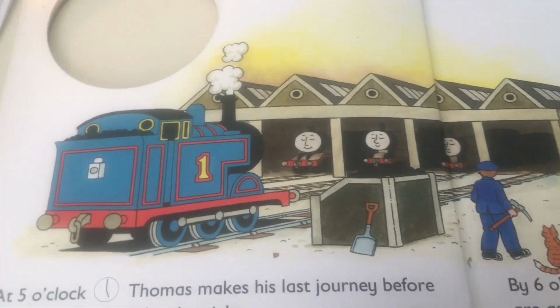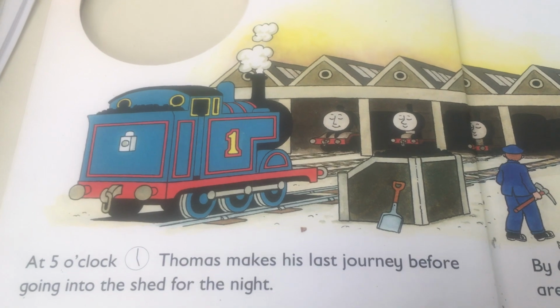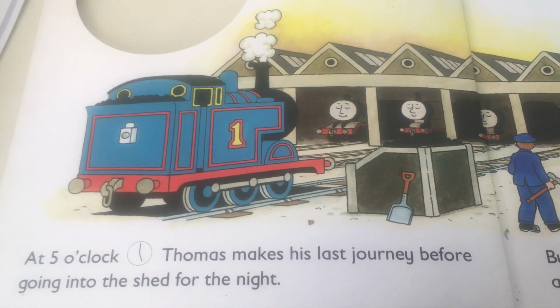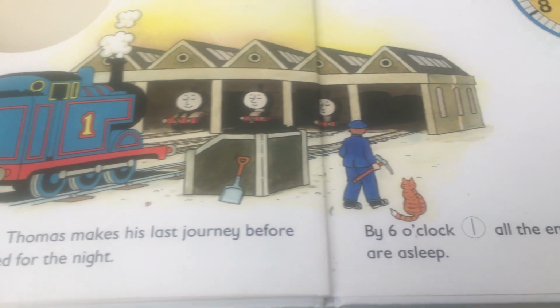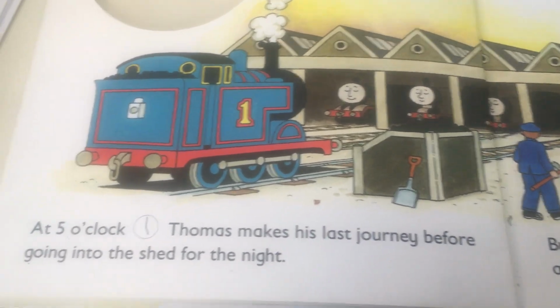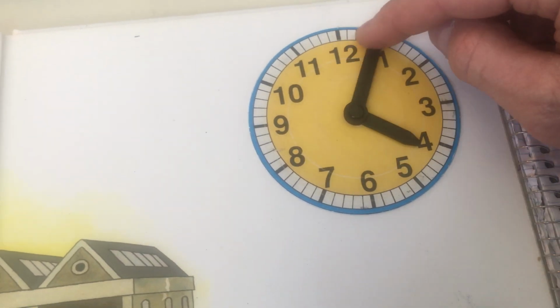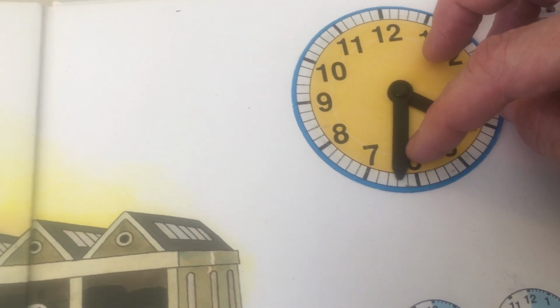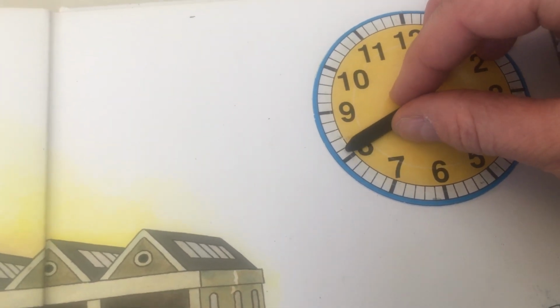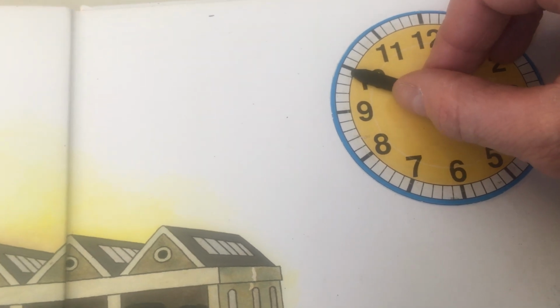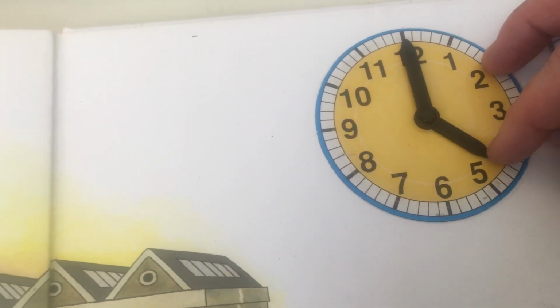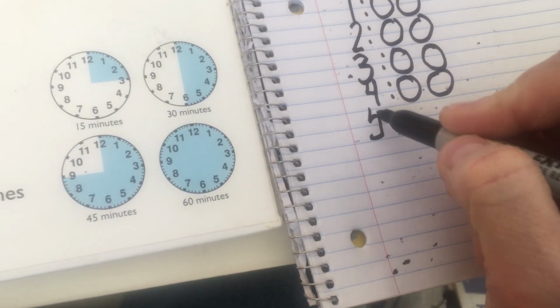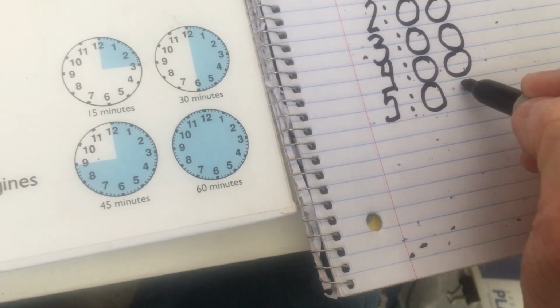Now at 5 o'clock, Thomas makes his last journey before going into the shed for the night. 5 o'clock, okay? So let's get it to 5 o'clock. 5, 10, 15, 20, 25, 30. Can you count with me? 35. What comes next? 40, 45. What comes next? 50, 55, 60. And now we're at 5 o'clock. 5 colon 0 0.